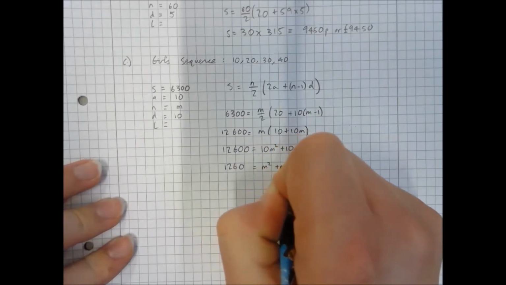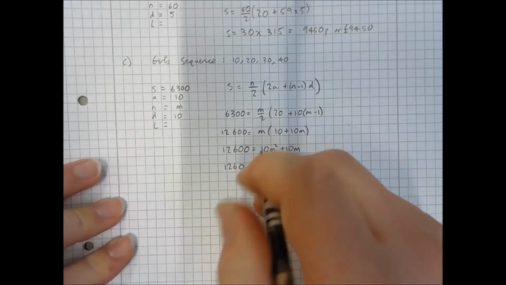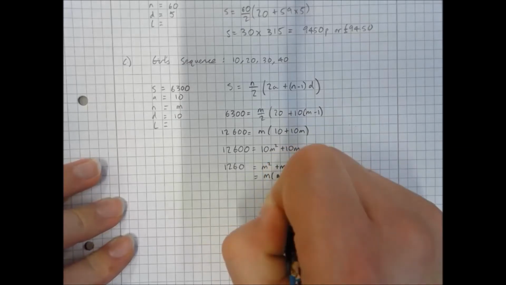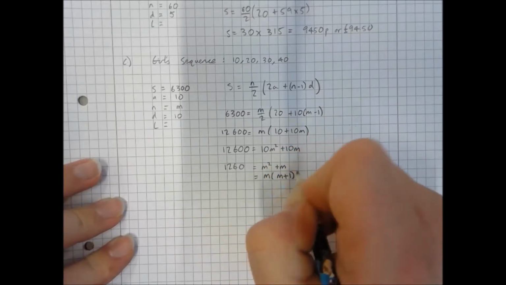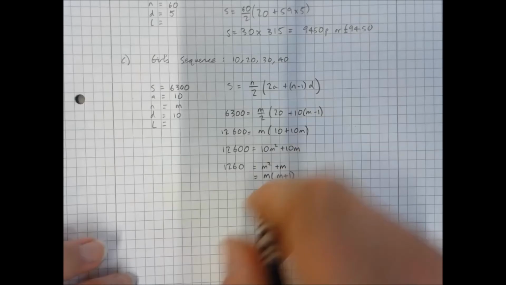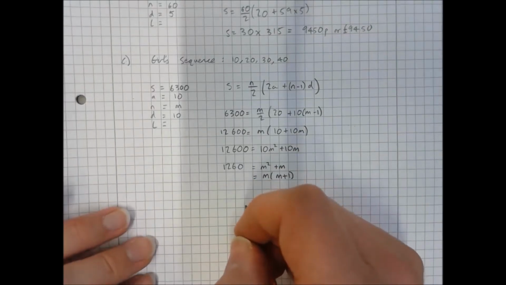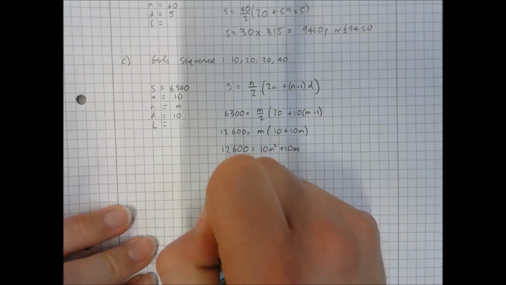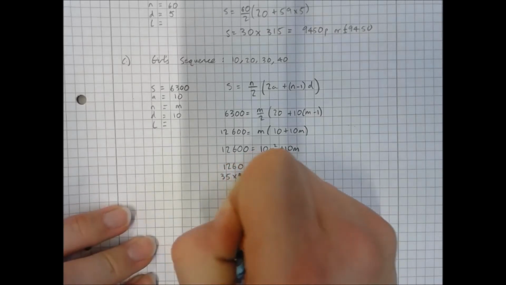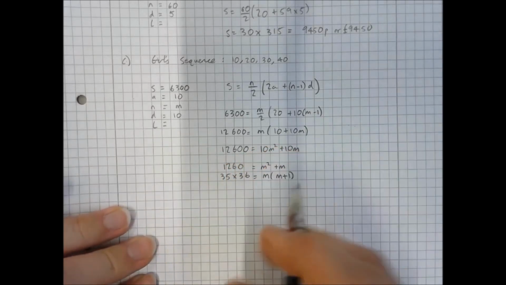Now if I factorise my right hand side, I can take m out as a common factor, and I get m lots of m plus 1. And I think at this point it's worth checking either on a calculator or on paper whether 35 times 36 is in fact equal to 1,260, and it is, and so I've got to the required quadratic.